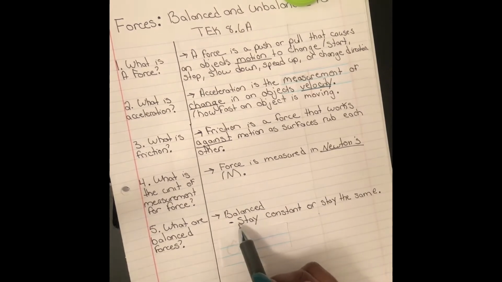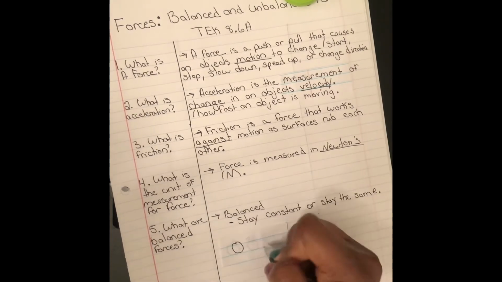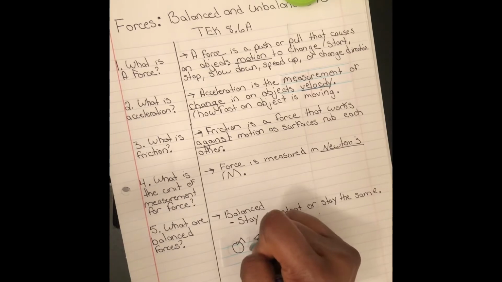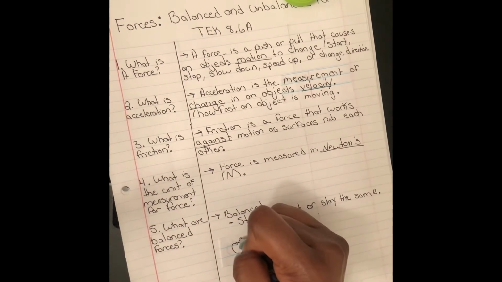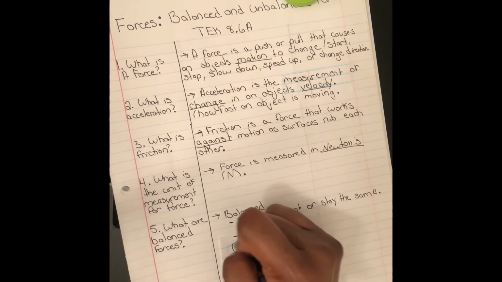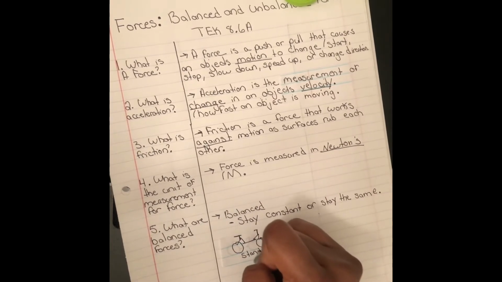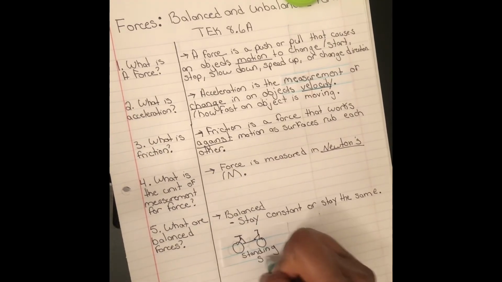For example, let's say I have a bike. Here's my simple drawing of a bike. Do not judge me. Here is my bike. It is staying still. There is no force acting on it. Therefore, it is balanced.